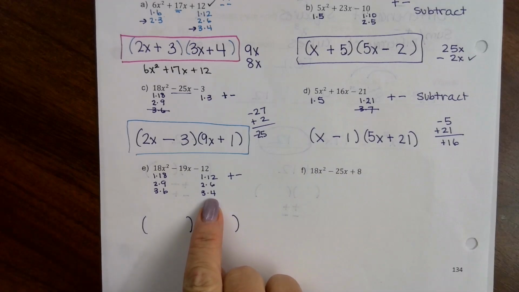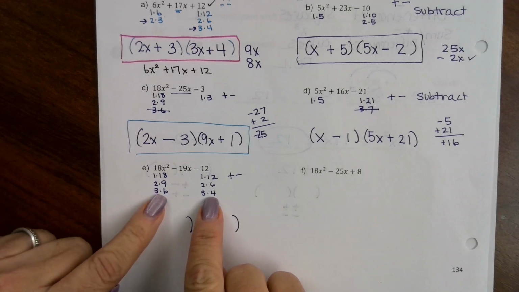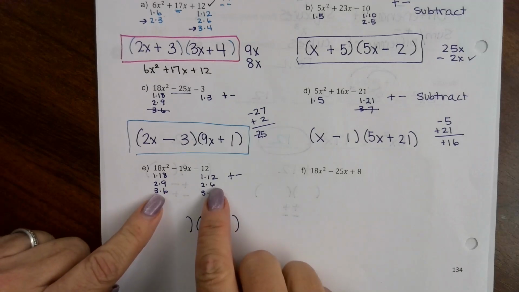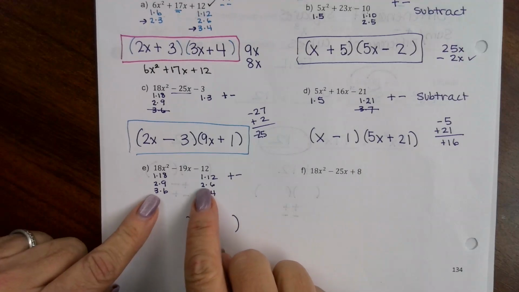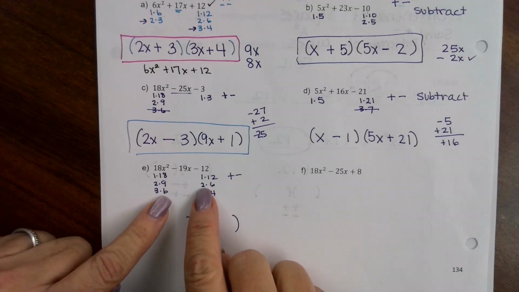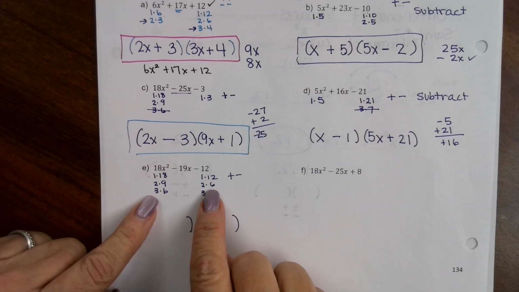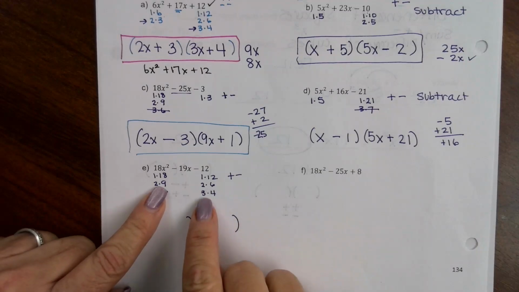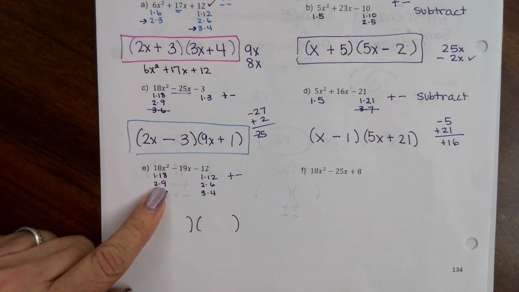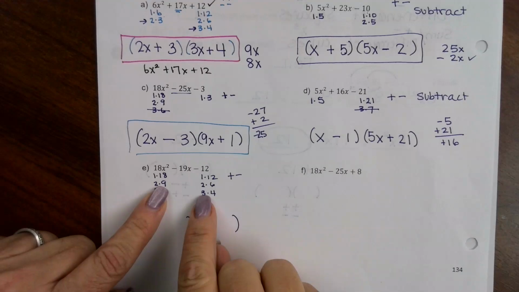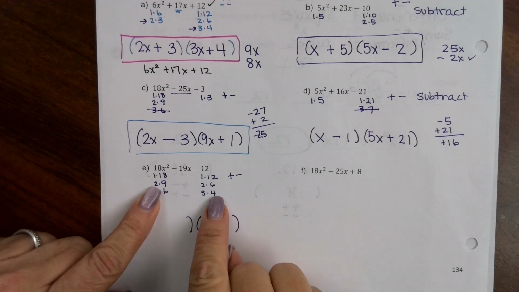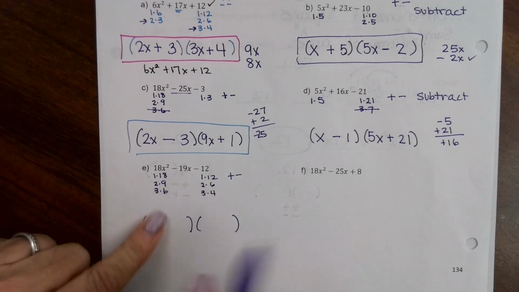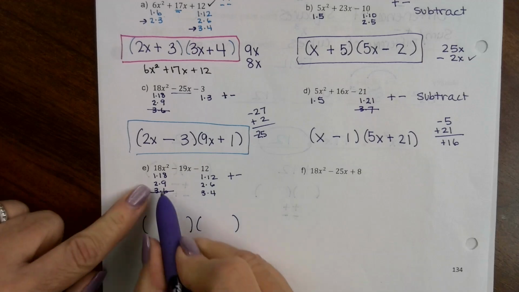Okay, so let's keep this one and go up here. So this would give me 36 minus 6, so way too big. So this one would give me 12 and 18. So that one doesn't work either. So let's go back up here. So now I'm going to have 27 minus 8, right? If I have 9 times 3 is 27, and 2 times 4 is 8, and 27 minus 8 is 19. So this one didn't work, but this one does.